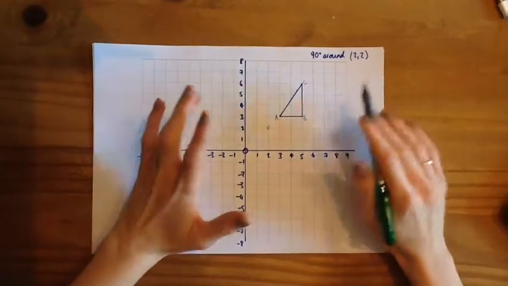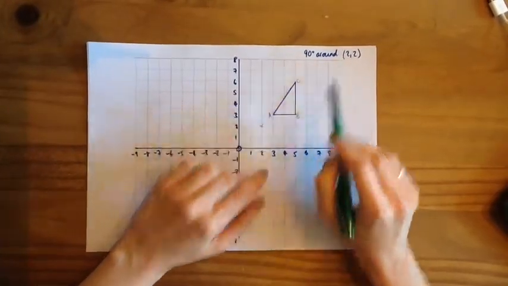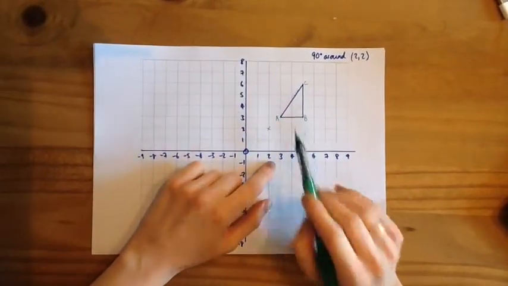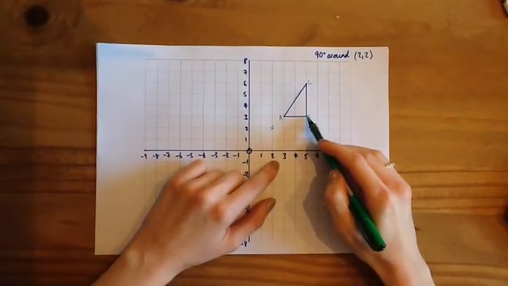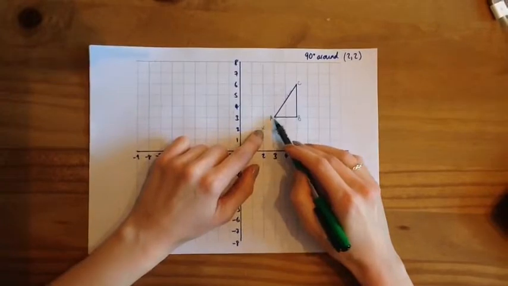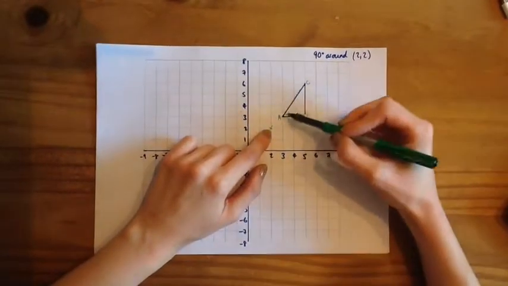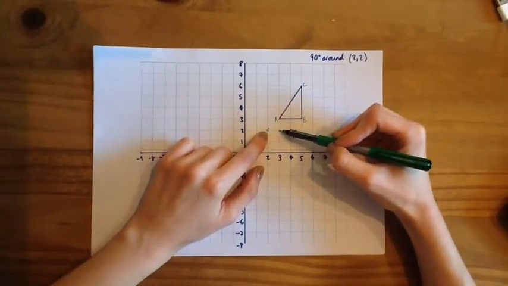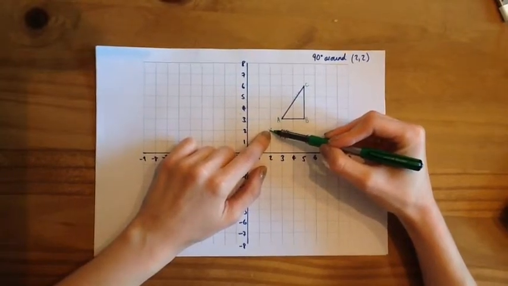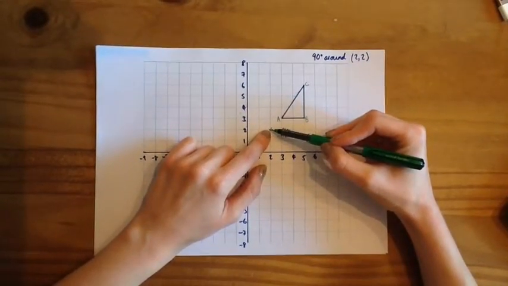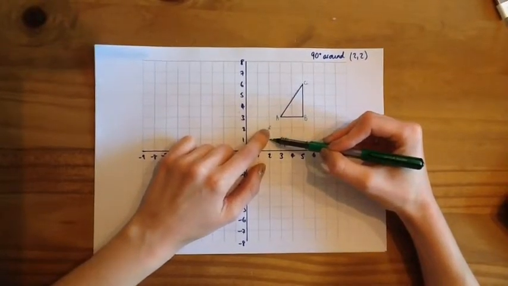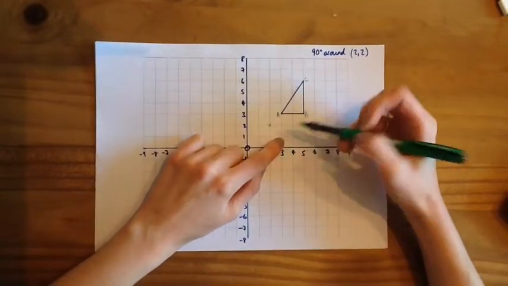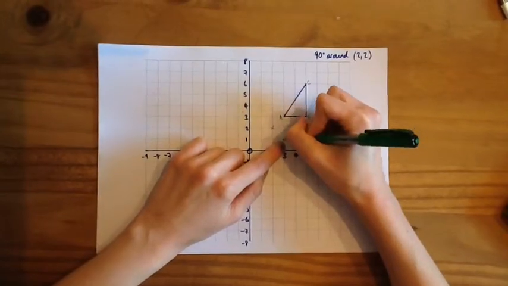Now if I think about it, if I'm rotating 90 degrees, this horizontal line is actually going to become vertical because that would mean it had turned a right angle. So the first thing I'm going to do is to rotate point A. I can see that it goes down 1 square and across 1 square to get to the centre of rotation. So then I'm going to do the opposite. I'm going to go down 1 square and across 1 square. So that's going to give me A1.